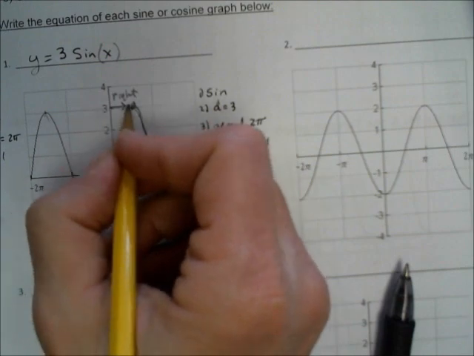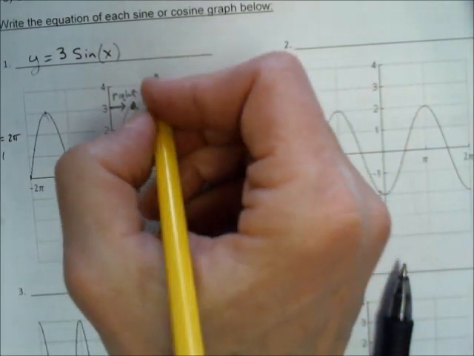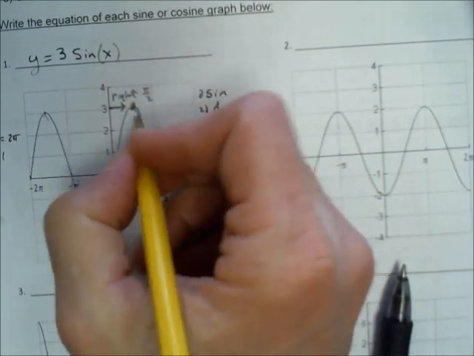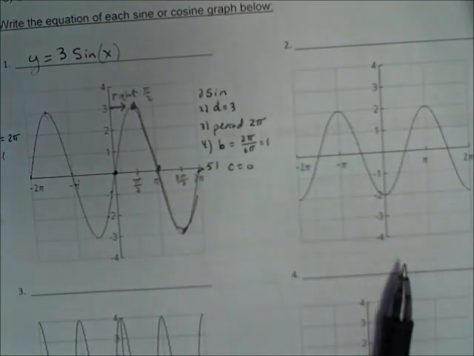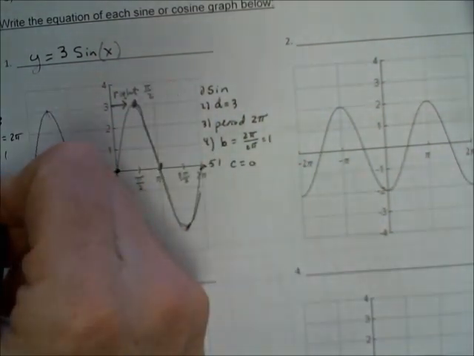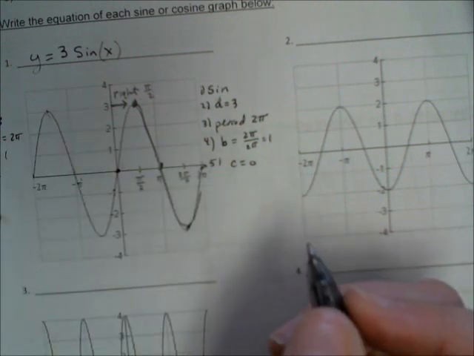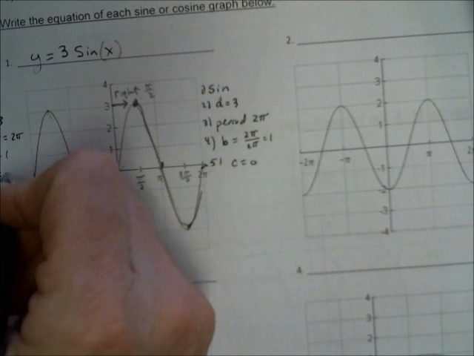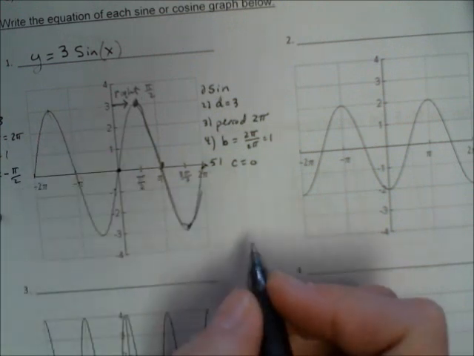So this cosine curve has been shifted to the right by pi over 2, if we want to call this our cycle. So because it's to the right, C will be negative. Right shifts are negative. So C is equal to negative pi over 2.